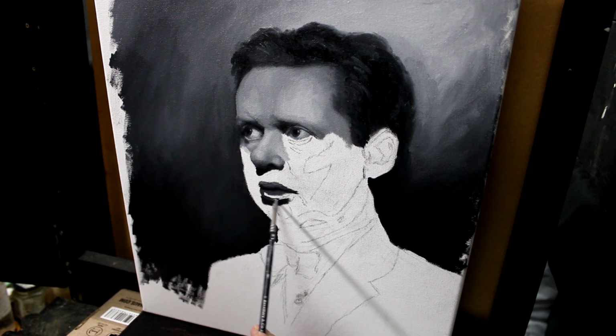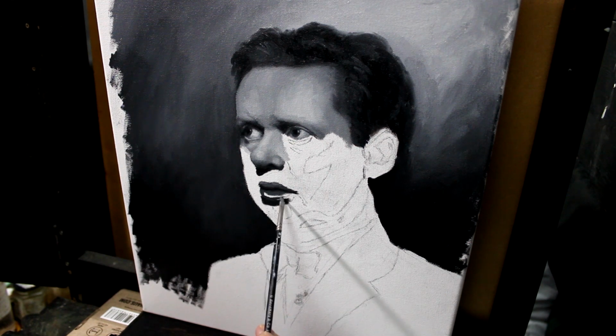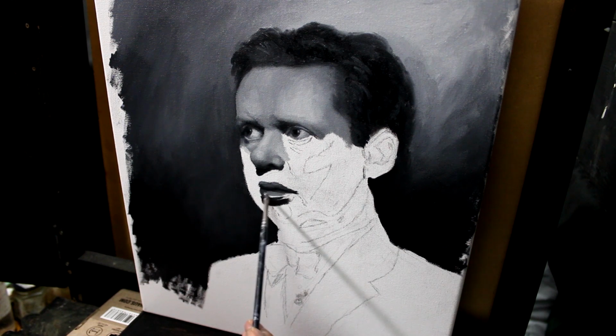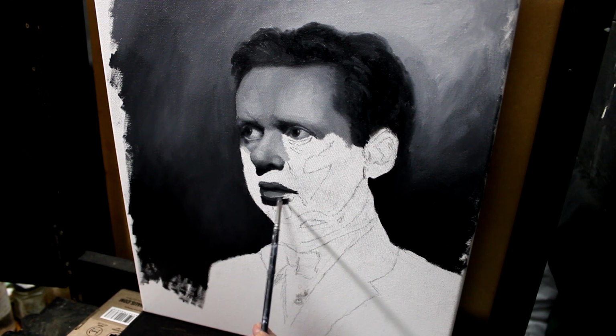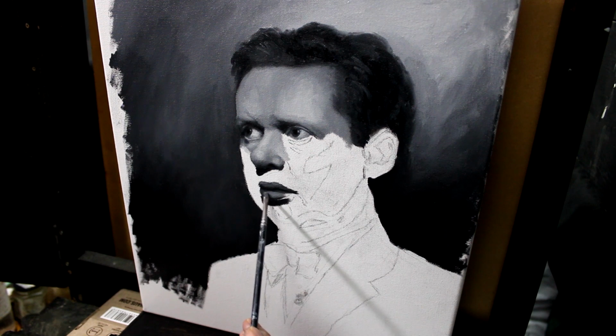It's more efficient because you've got enough to think about when you're doing a portrait as it is. You want to make things as easy as you can. Kind of make the process more enjoyable.